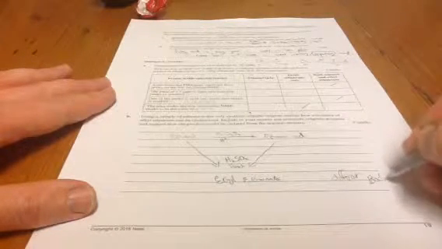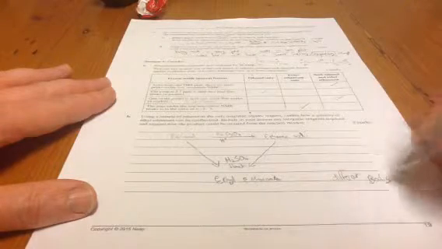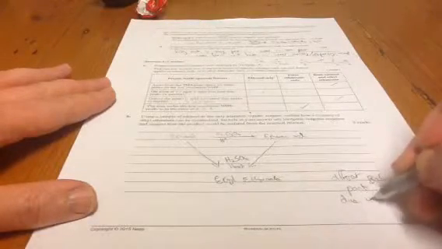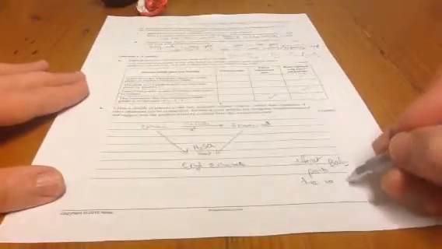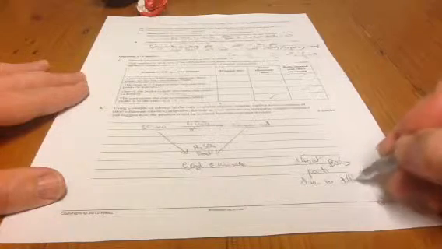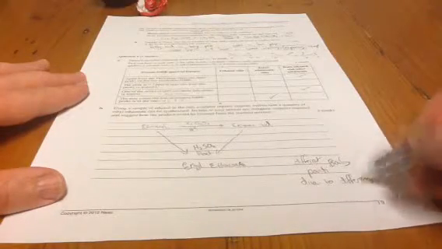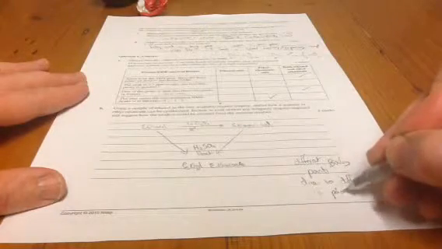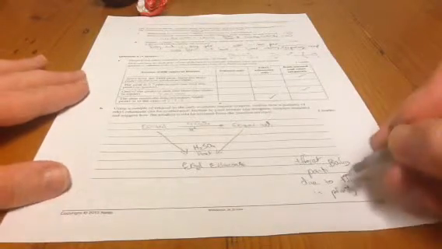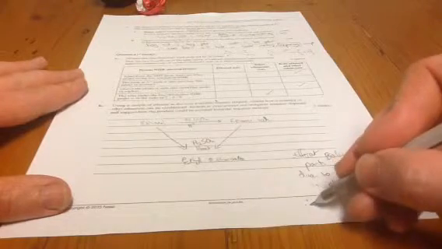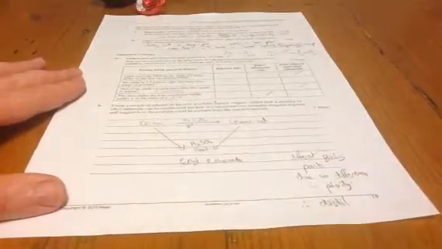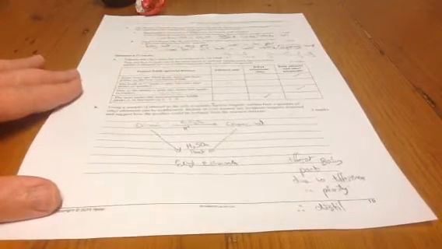Different boiling points, due to differences in polarity. Therefore, distill. Okay. See you again soon.